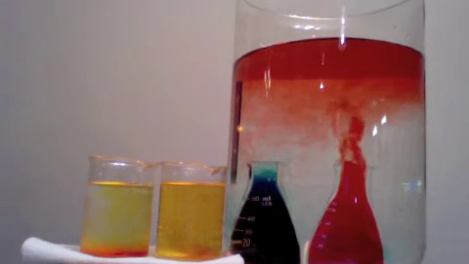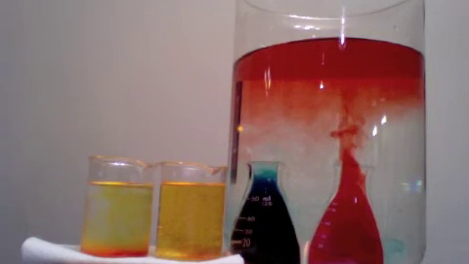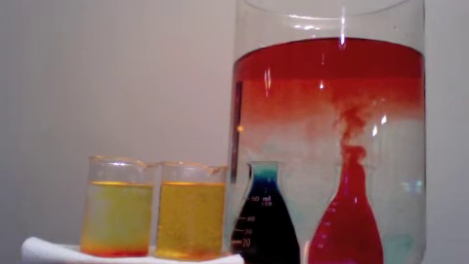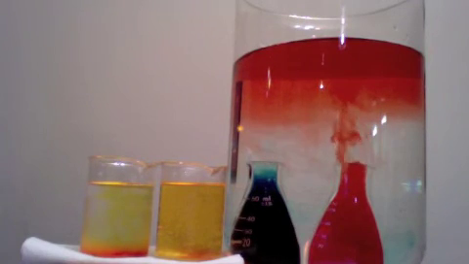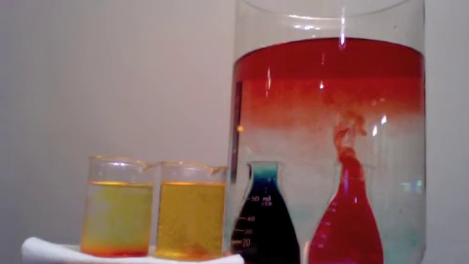However, the water in the flask that has been colored red, which has been heated, is rising. That's because it's much less dense than the room temperature water. Because by heating it, the molecules have been made to move much faster and have spread out, again becoming less dense.